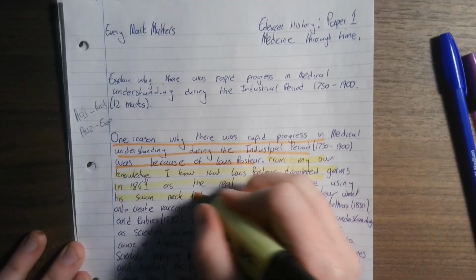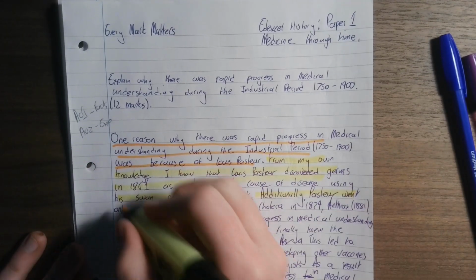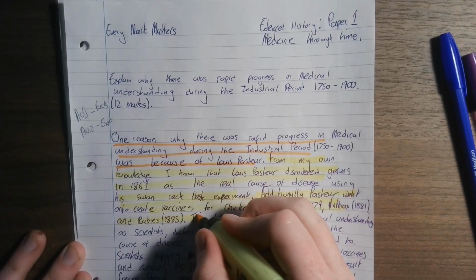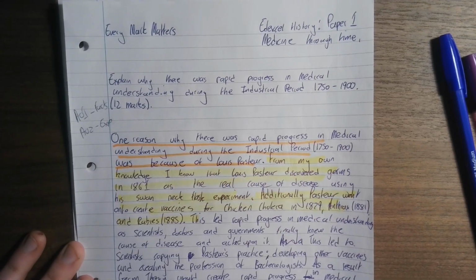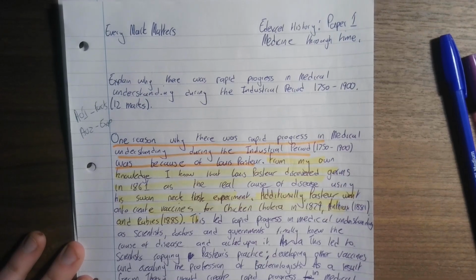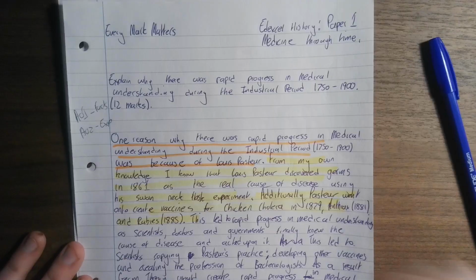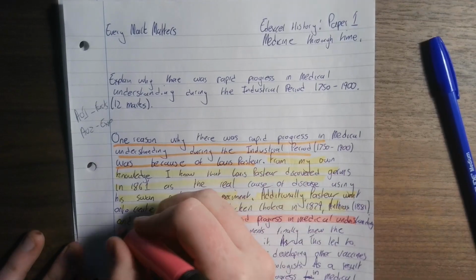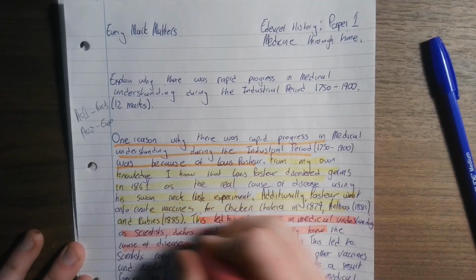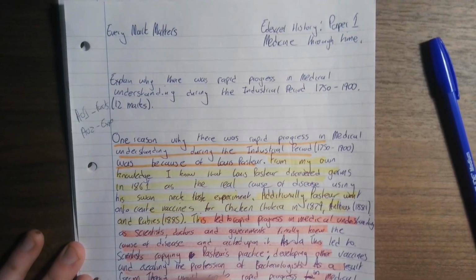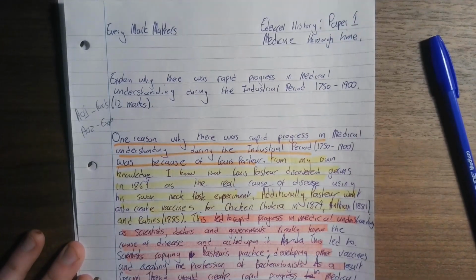Again, there's all my evidence. Additionally, there's the rest of my evidence. And then the final part, explanation. This led to rapid progress. There we go. So that's my explanation there. You can probably see where I'm going to go with this.